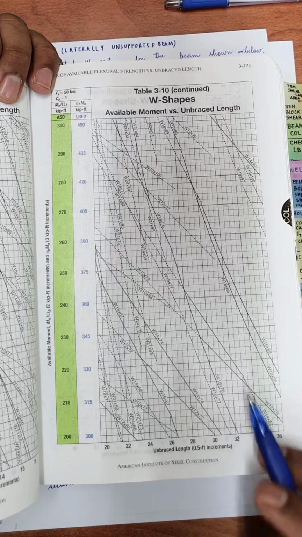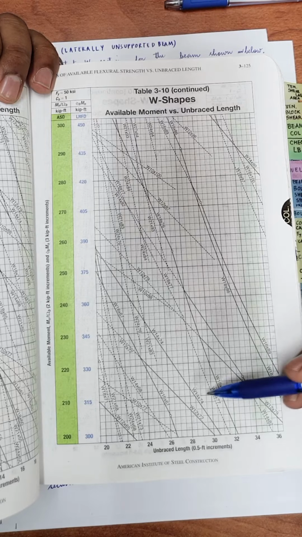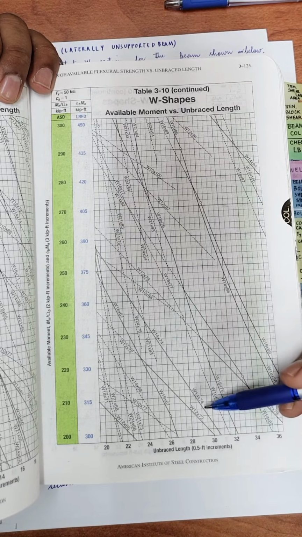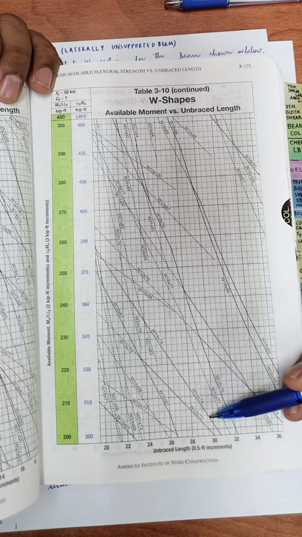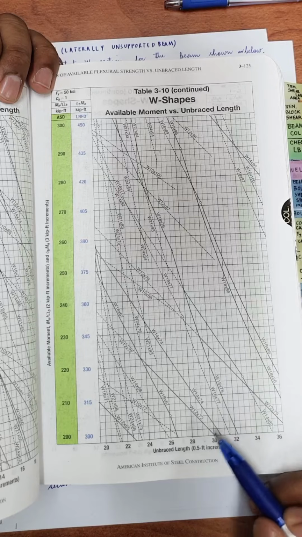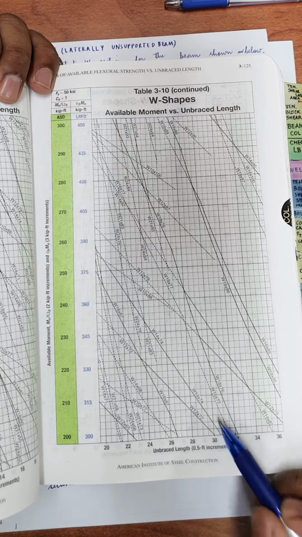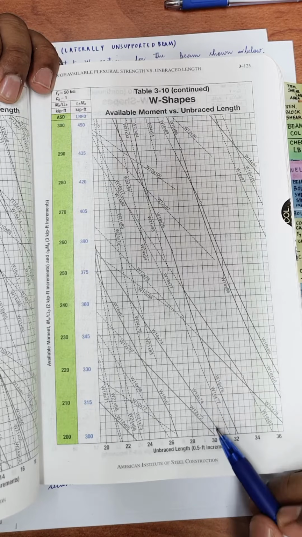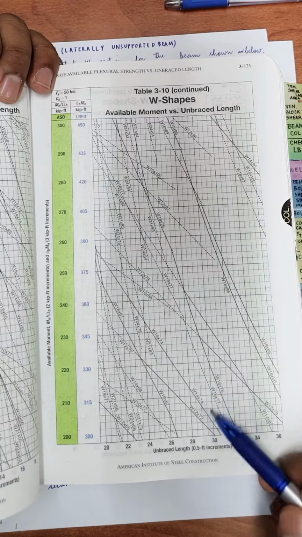So the most economic section corresponds to the line which is solid. That is, W14x74 is a solid line, while W16x77 is a dotted line. So the nearest economic section is going to be W14x74, and we don't have any dotted lines in between. So this is our first and the best choice: W14x74.